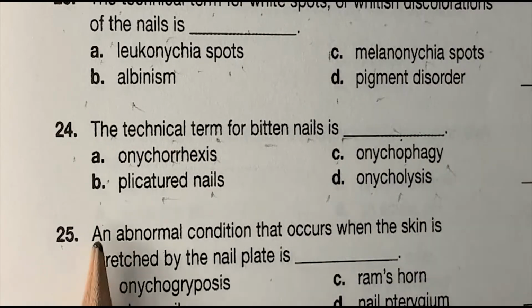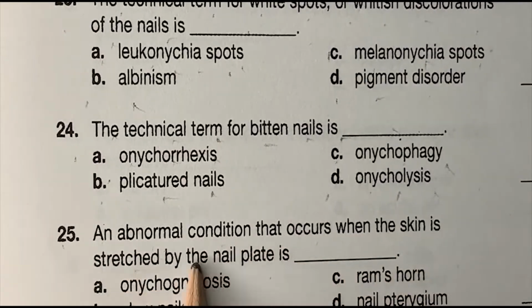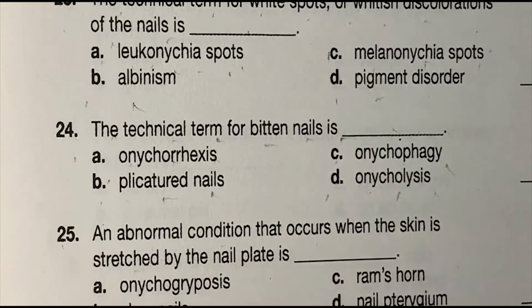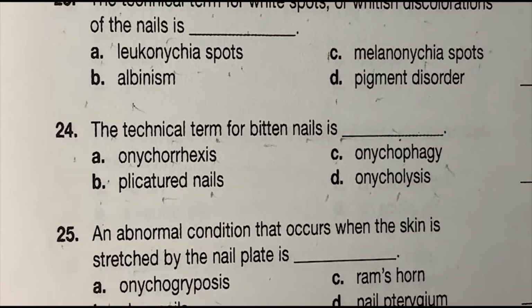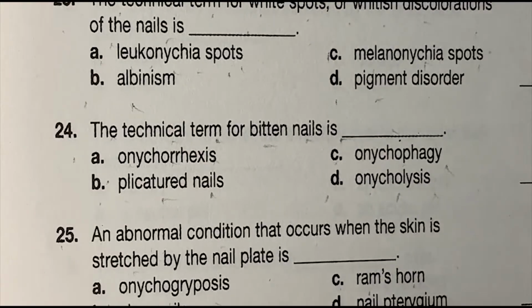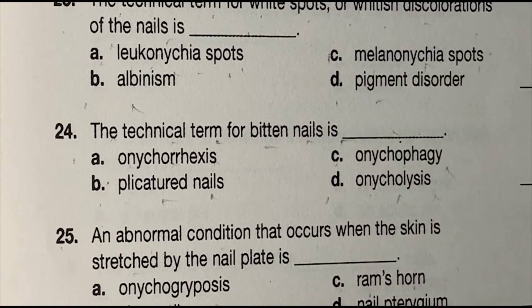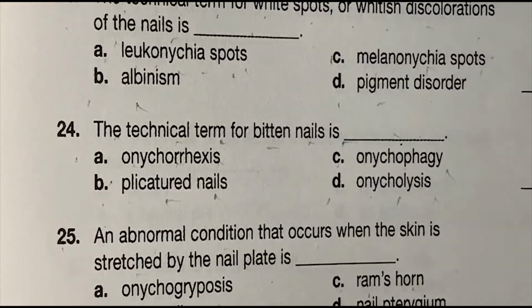Number 25, an abnormal condition that occurs when the skin is stretched by the nail plate is blank. Is it A, onychopsis, B, claw nails, C, ram horns, or D, nail pterygium? And your correct answer is D, nail pterygium.